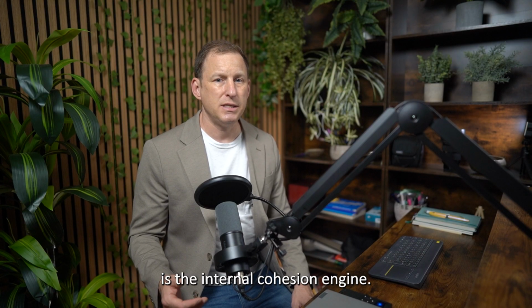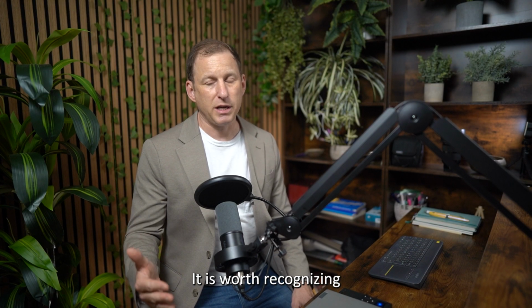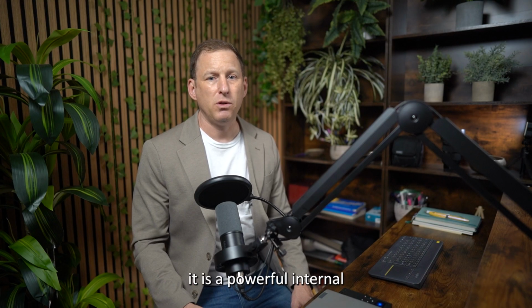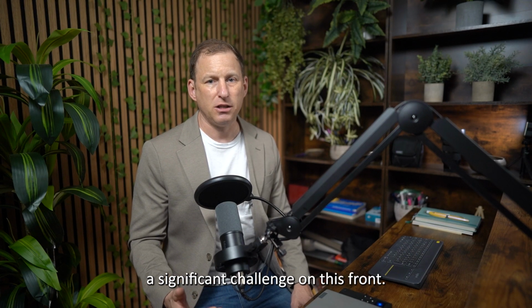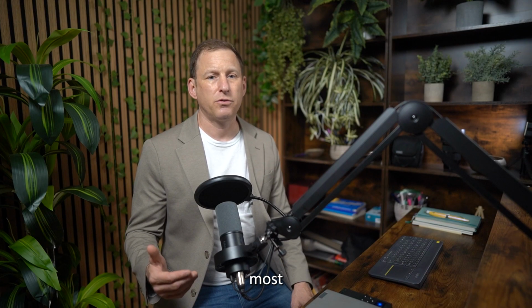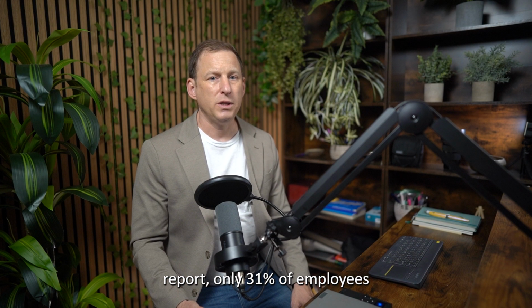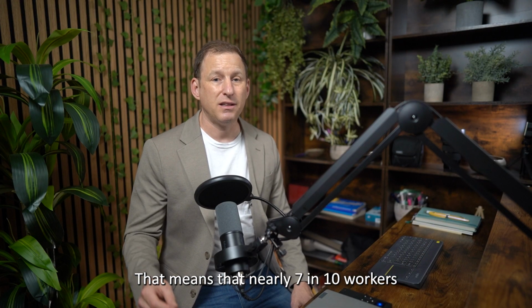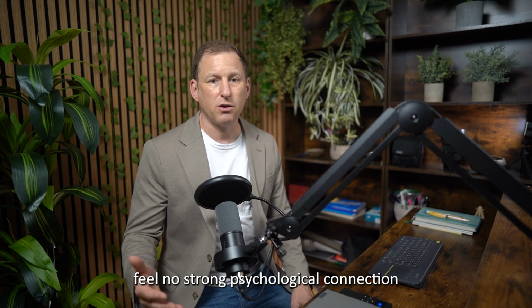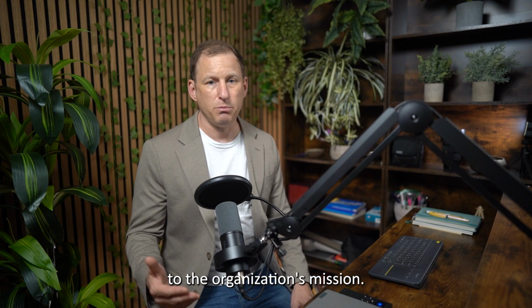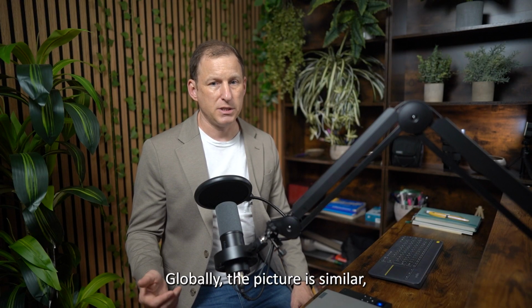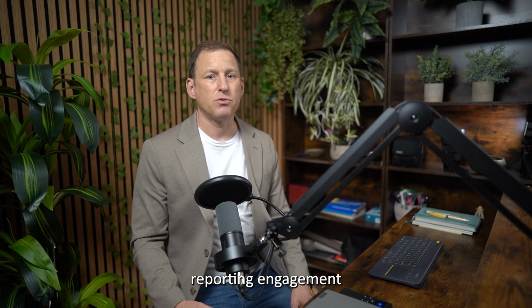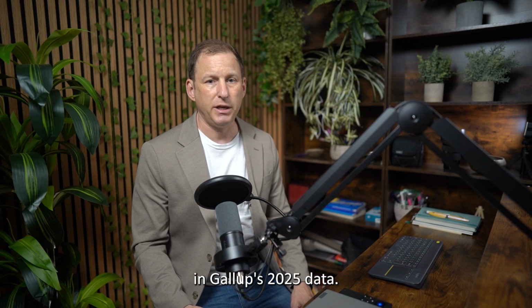The fourth pillar is the internal cohesion engine. It is worth recognizing that a podcast is not only an external communication vehicle. Used well, it is a powerful internal alignment mechanism. Global institutions are navigating a significant challenge on this front. According to Gallup's most recent State of the Workplace report, only 31% of employees in the United States are engaged at work. That means that nearly 7 in 10 workers feel no strong psychological connection to the organization's mission. Globally, the picture is similar, with only 21% of employees reporting engagement in Gallup's 2025 data.